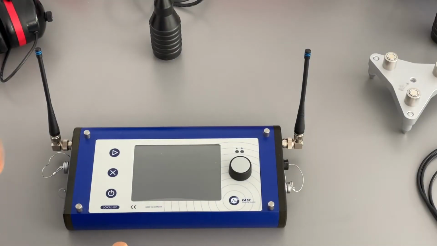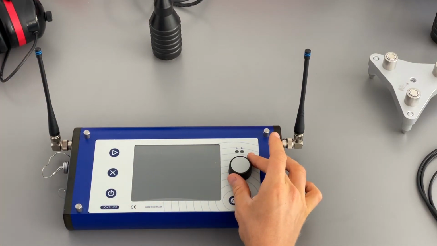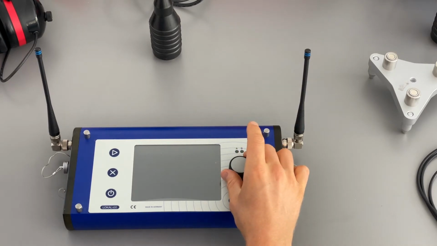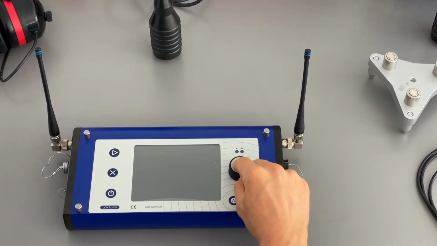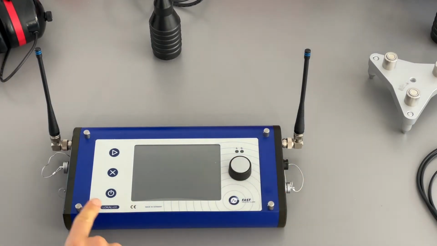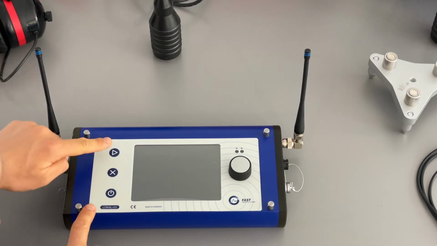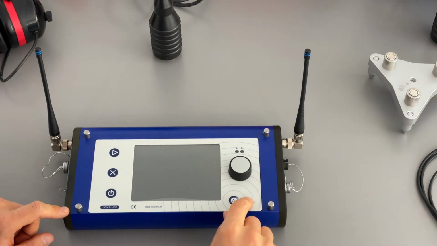This is the Lokal 400 central unit. It has a large color display here. It has a dial on the right hand side that you can use for selecting menu items, and you can also press it to select a menu item. Then you have the on-off key here, a cancel key here, and a start key here. Also, there are two LED indicator lights that show if a measuring box is connected.